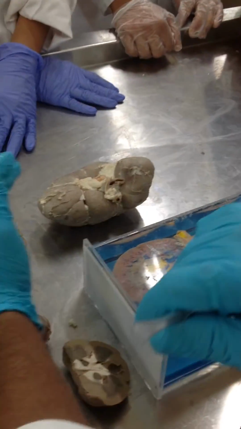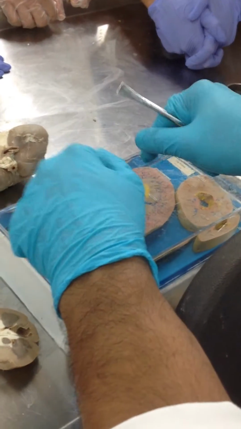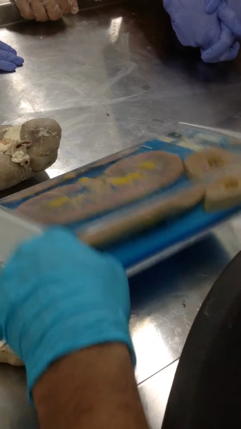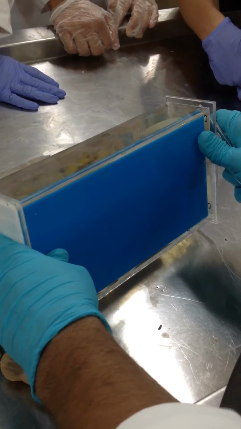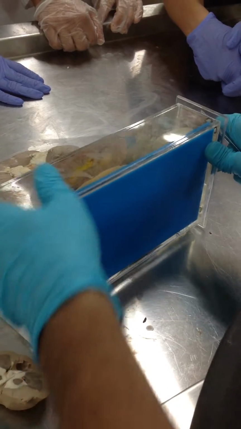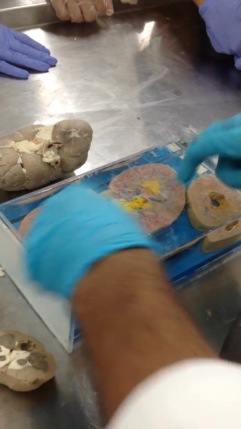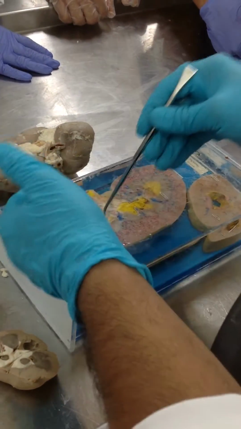Now classification wise, this kidney and this kidney are similar. They have many lobes. They may not be visible from outside in this kidney, because if you look at the surface, that looks smooth. There are no divisions or lobes seen from the outside of the kidney. But internally, you have the lobes: 1, 2, 3, 4, 5, 6, 7, 8. Those are the different lobes.